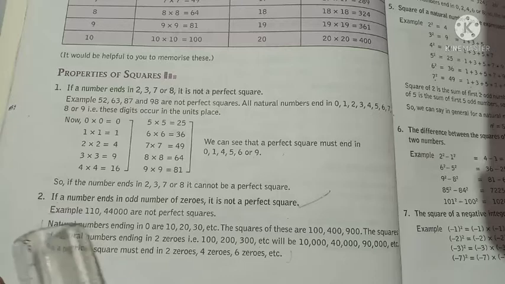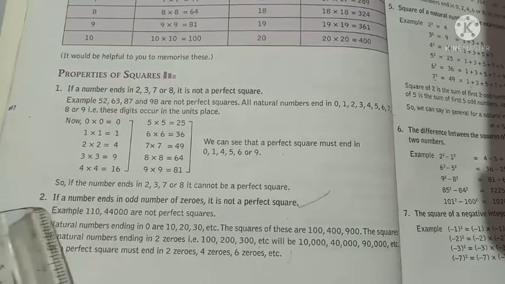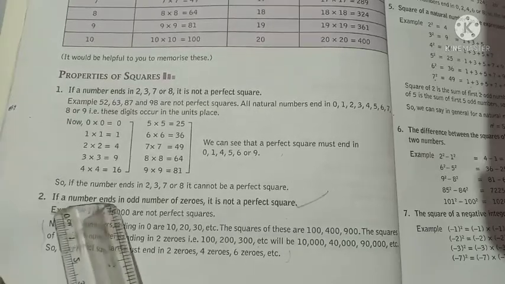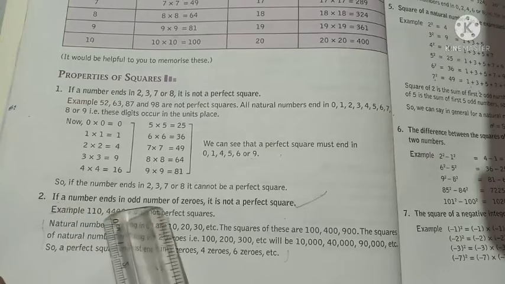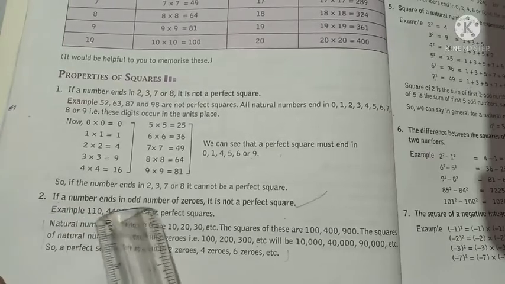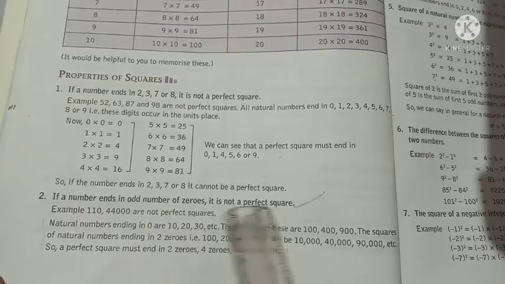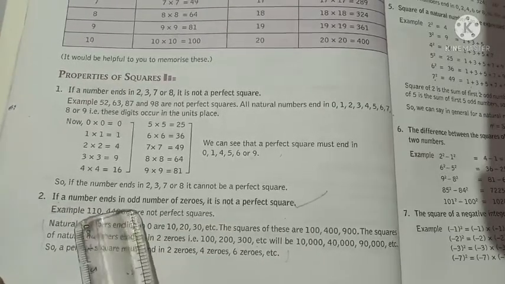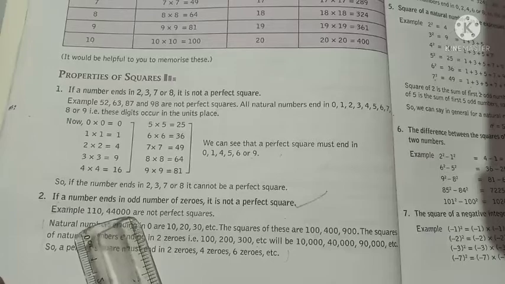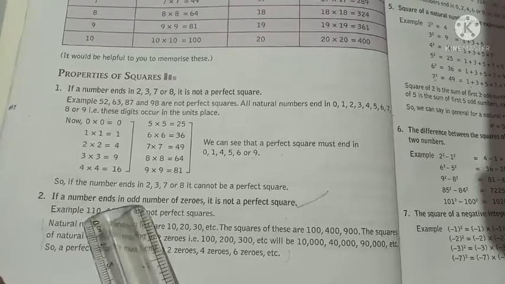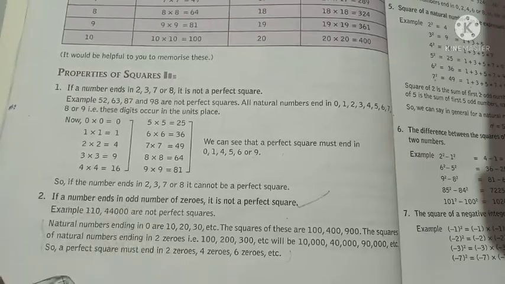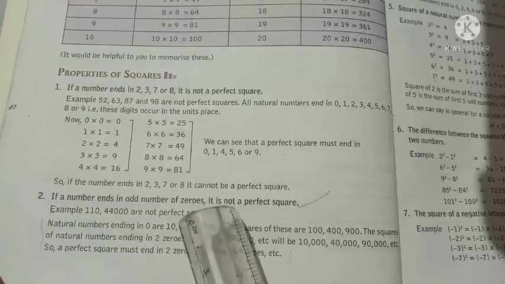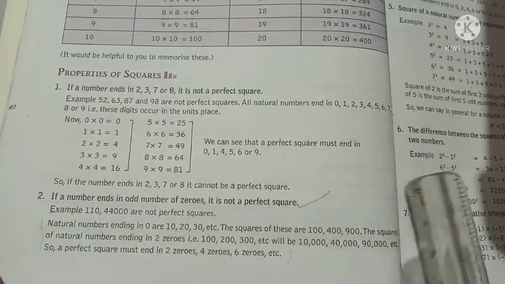Understand? Next, property number 2: if a number ends in an odd number of zeros, it is not a perfect square. If the unit place has 0, and the number of zeros is odd, then that type of number is not a perfect square.